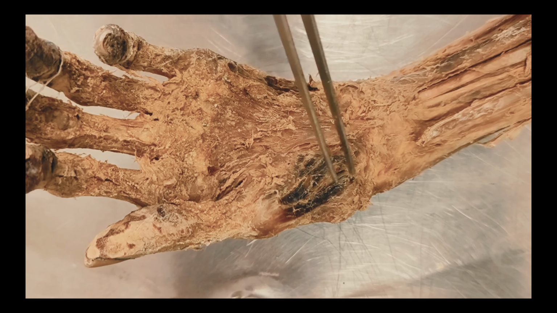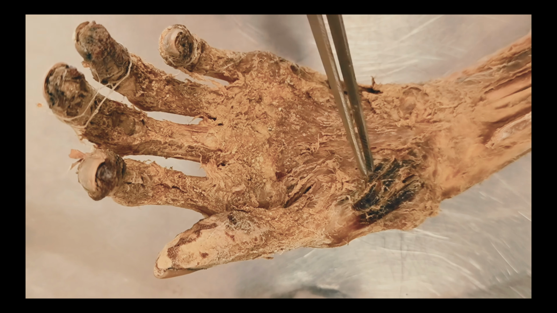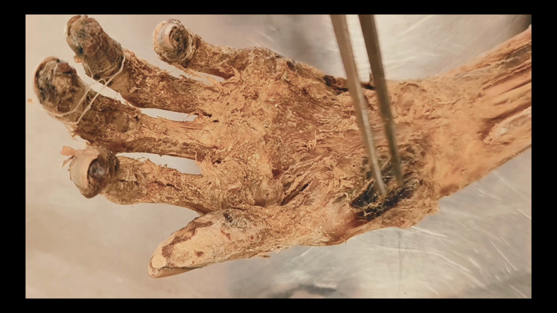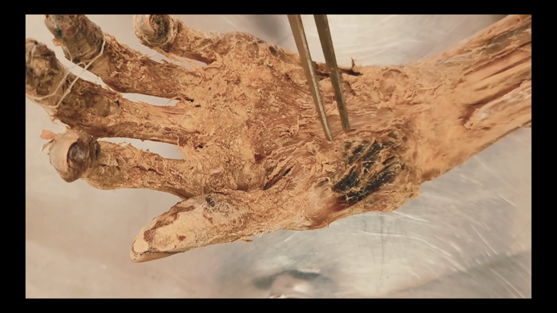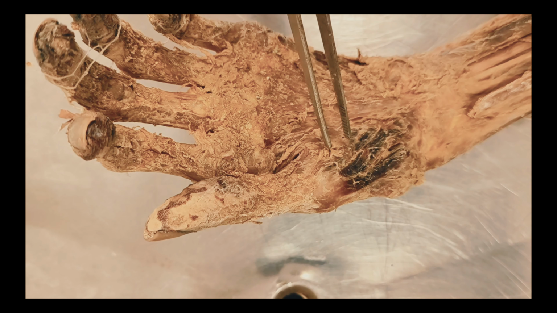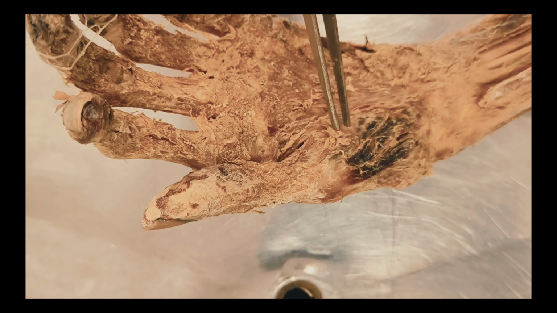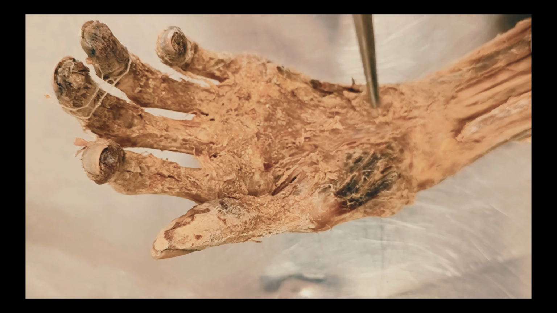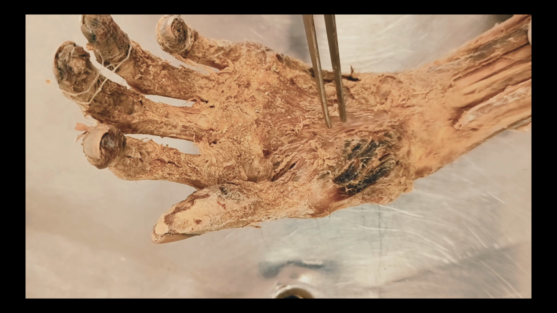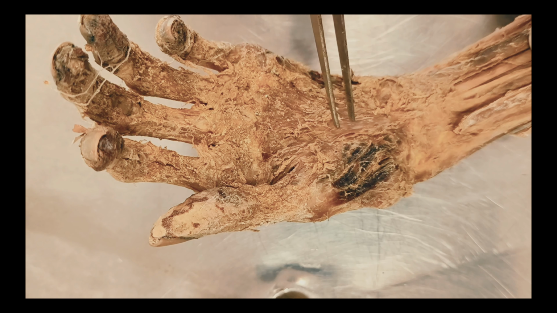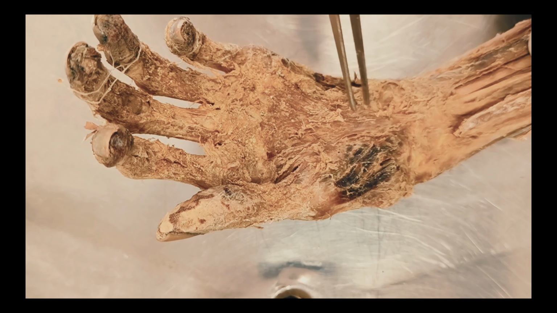This is a dissection of the hand where we can see the intrinsic muscles of the hand. There are 20 intrinsic muscles, grouped in five groups of four muscles each. These groups are the thenar muscles and the hypothenar muscles, and then 4 palmar interossei, 4 lumbricals and 4 dorsal interossei, giving a total of 20 intrinsic muscles of the hand.